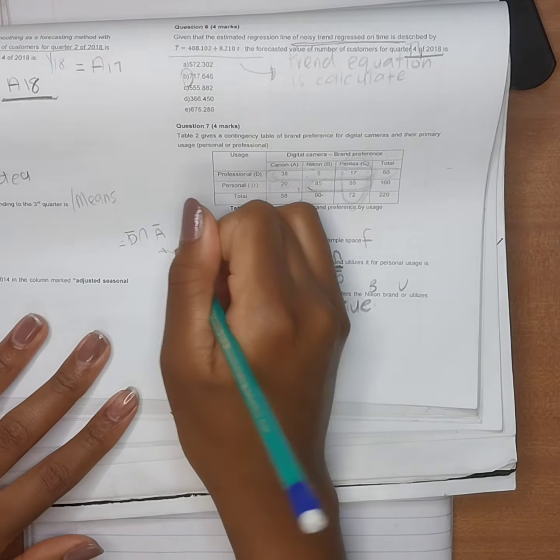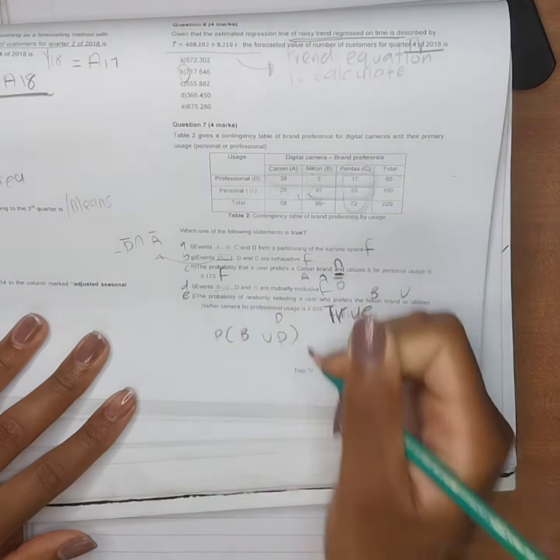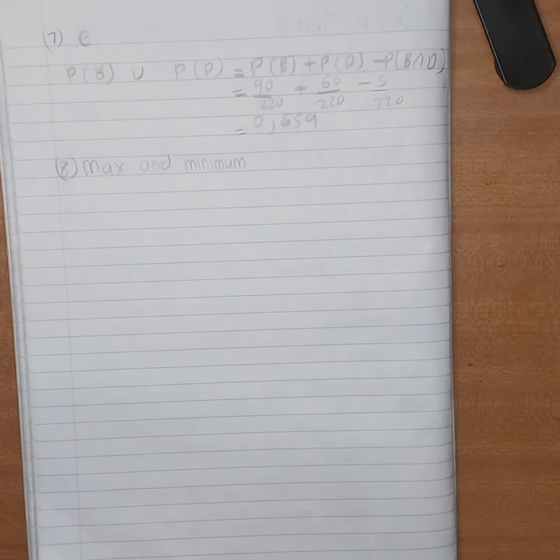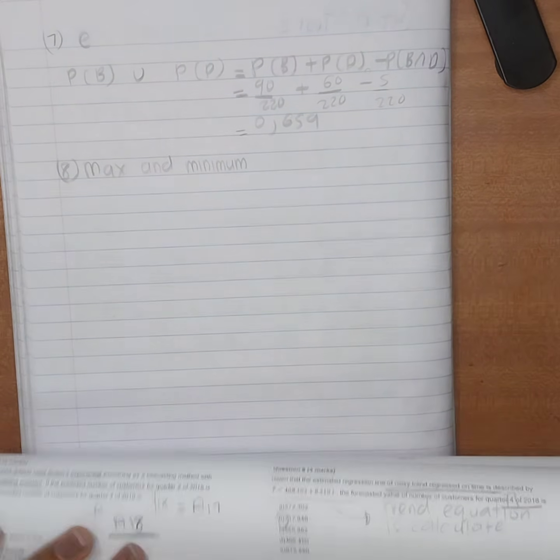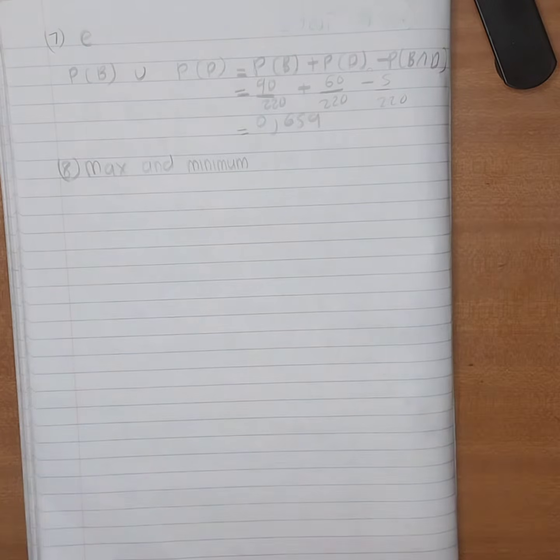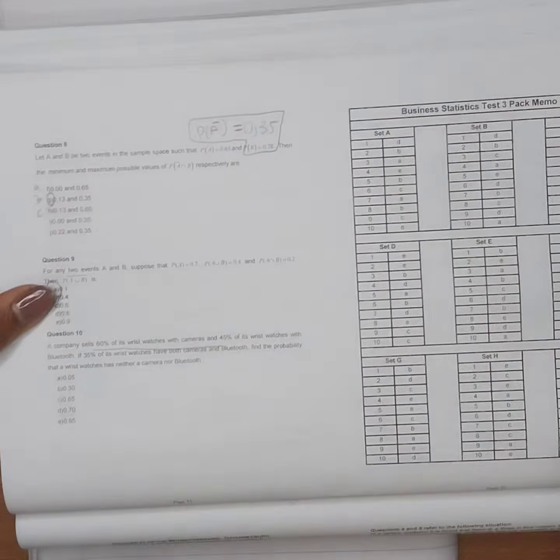So this will be A, B, C, D, E. So E is correct for number 7, right? Okay, let's go on to the next question. This is the 8th question. 2 more questions to go.